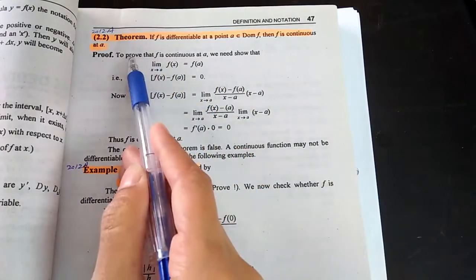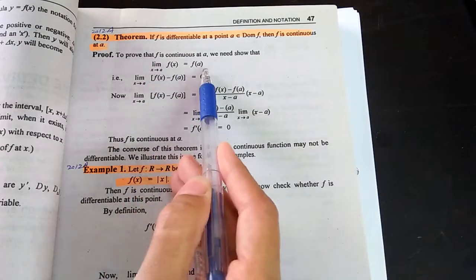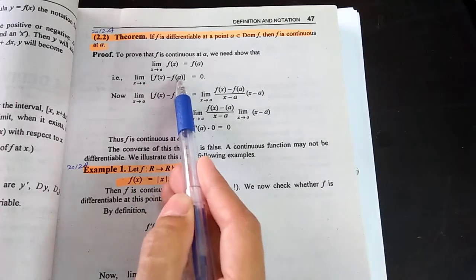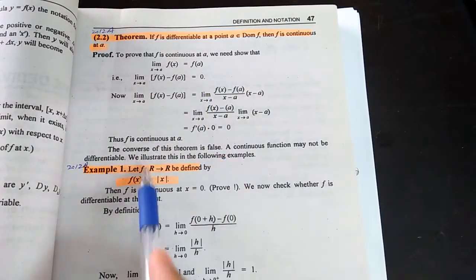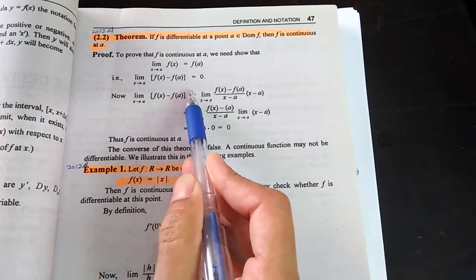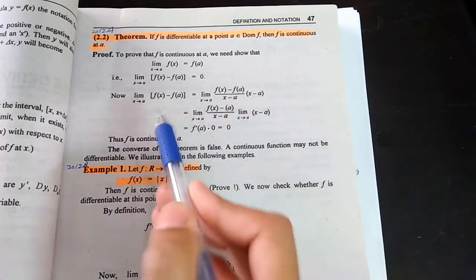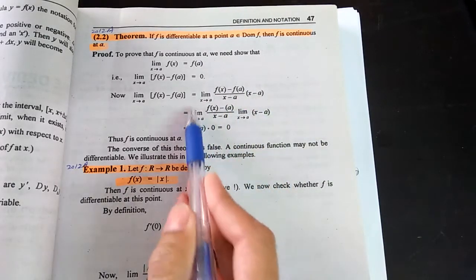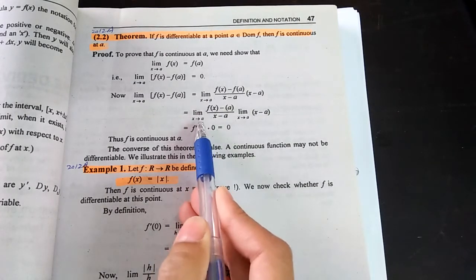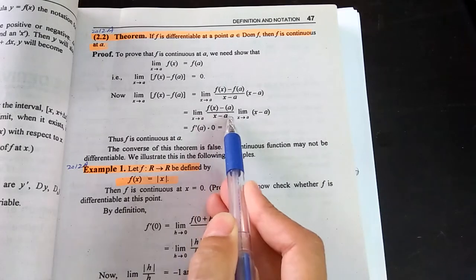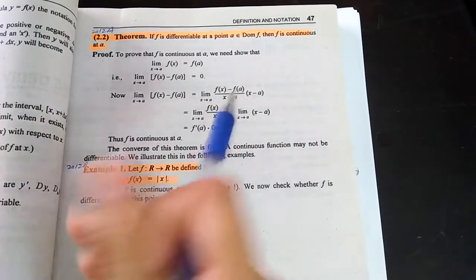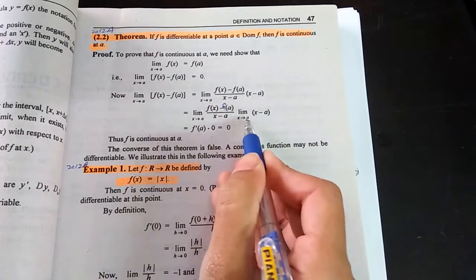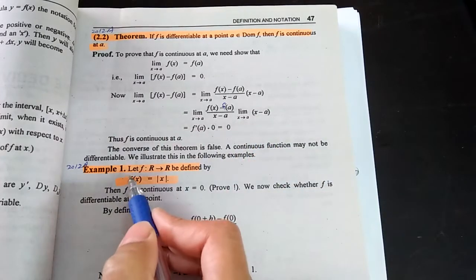So we know that if the function is continuous, then this equation holds. Now move it to the left side, we can write it as limit x approaches a, f of x minus f of a equals 0. Now divide it by x minus a and multiply it by x minus a. After dividing and multiplying by x minus a, split the limit. It can be written as limit x approaches a, f of x minus f of a over x minus a, into limit x approaches a, x minus a.